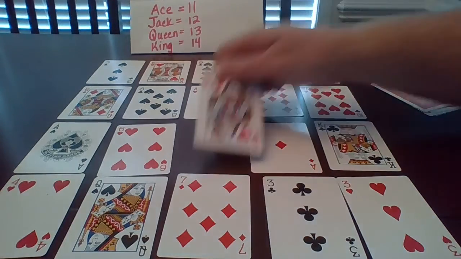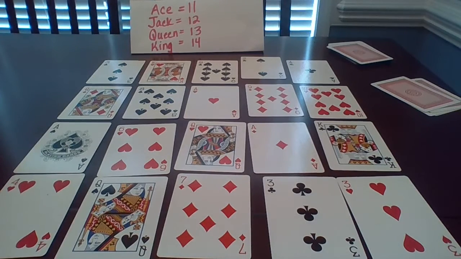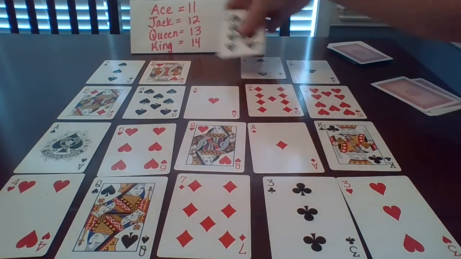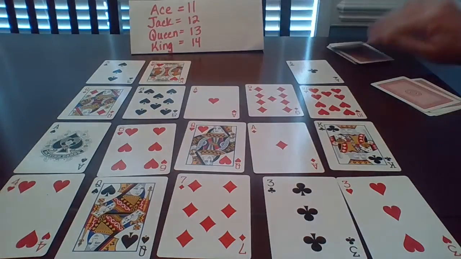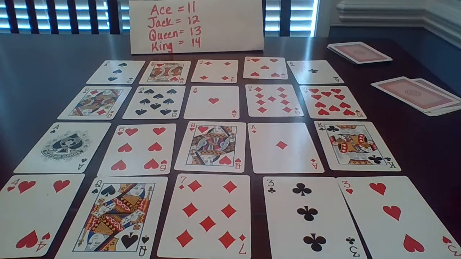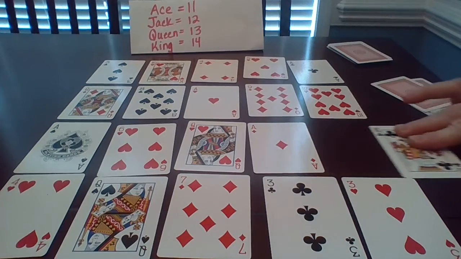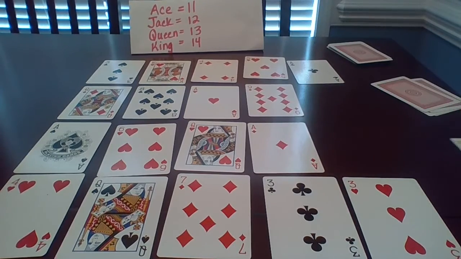I spy 2 cards that have a sum of 11. 9 plus 2 equals 11. I spy 2 cards that have a sum of 24. I know if it's in the 20s, I'm probably using one of my face cards, right? So 14 plus 10 does equal 24.